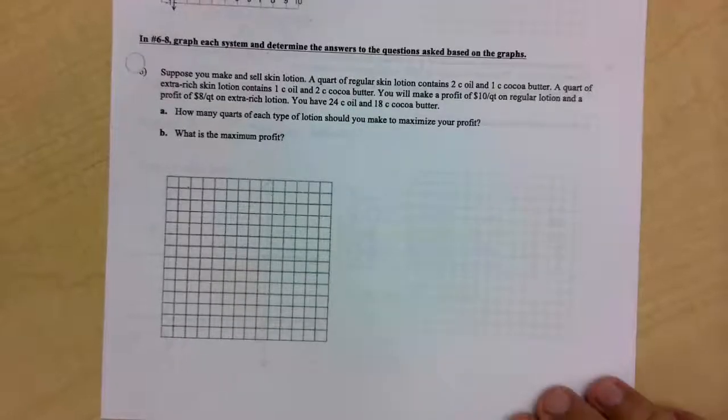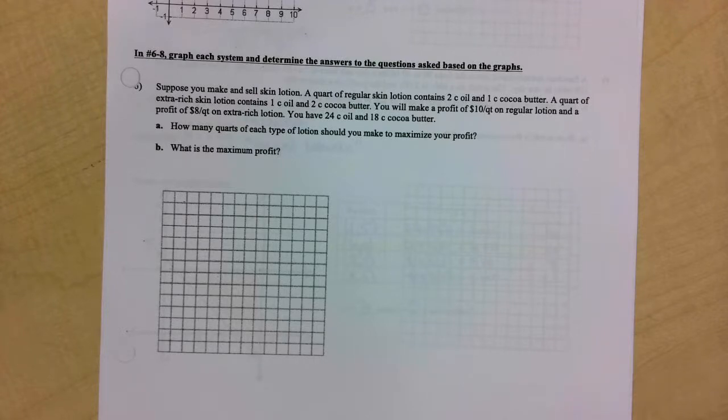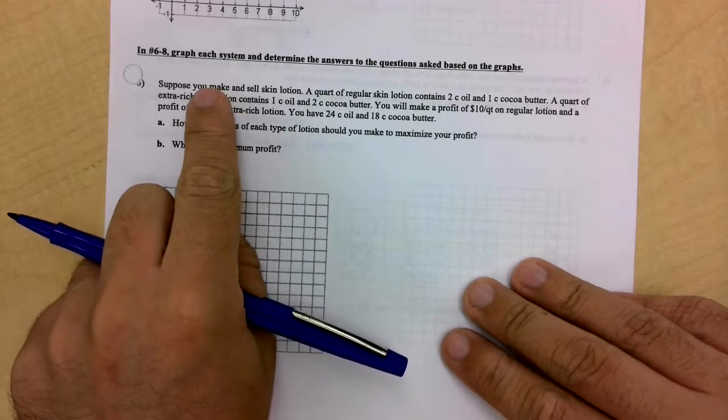The second kind of linear programming that we're going to do is one where there are word problems. Now, I know you might think words, panic sets in. It's all right. We're going to figure this out. We'll do it together. So let's just see what we have.